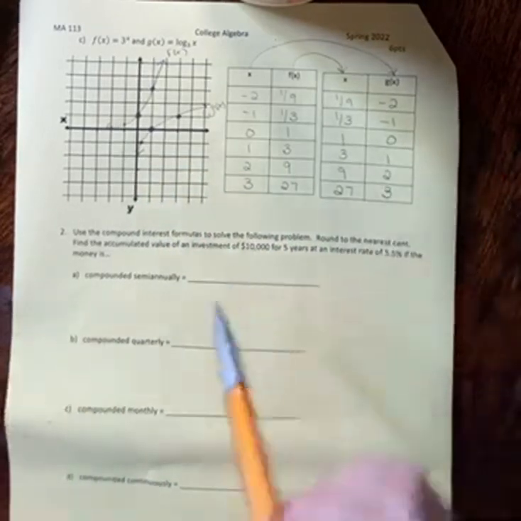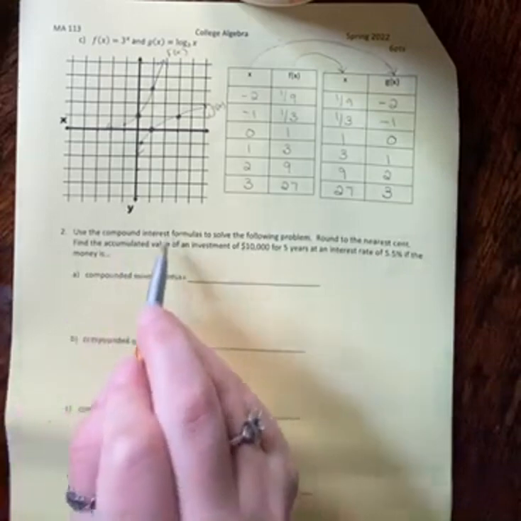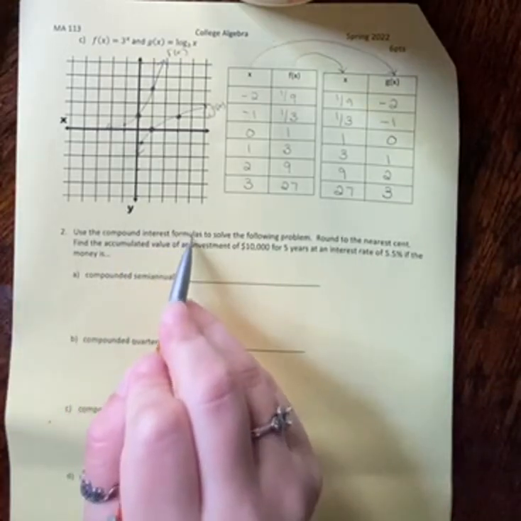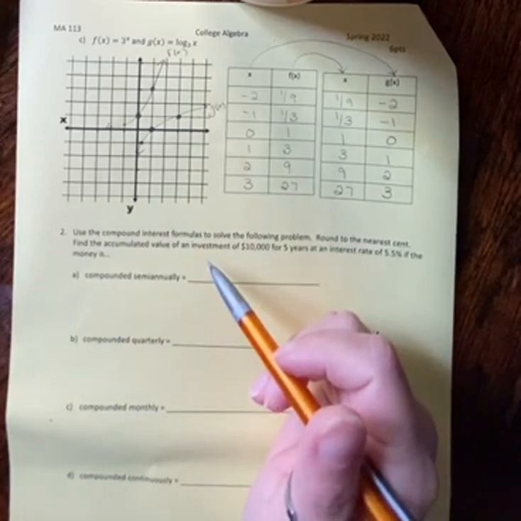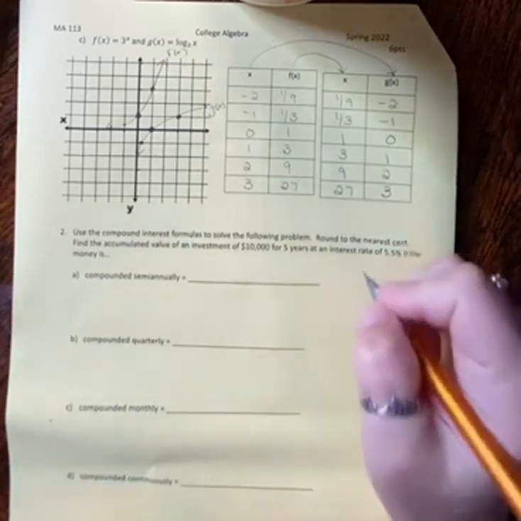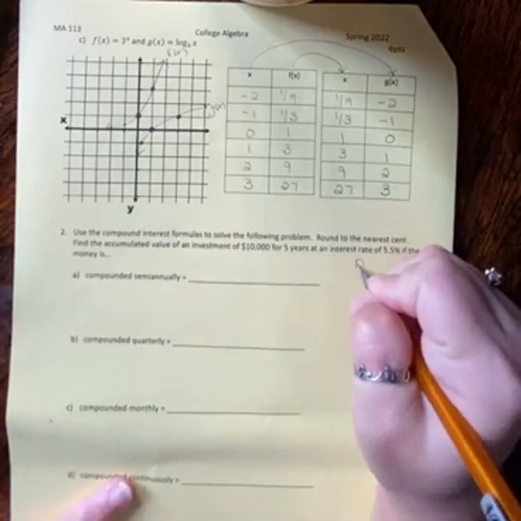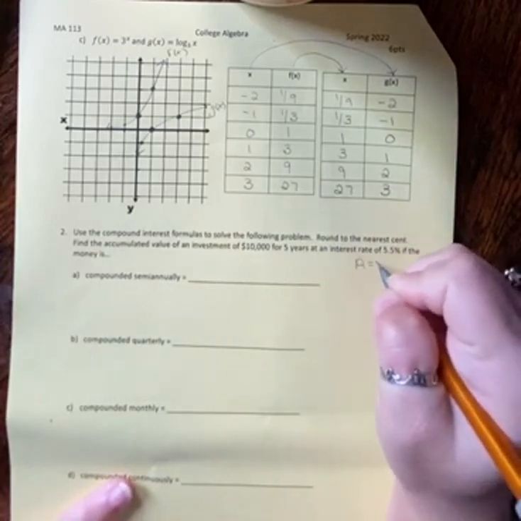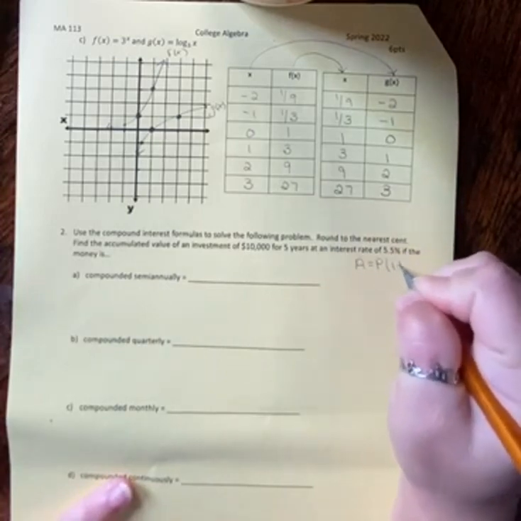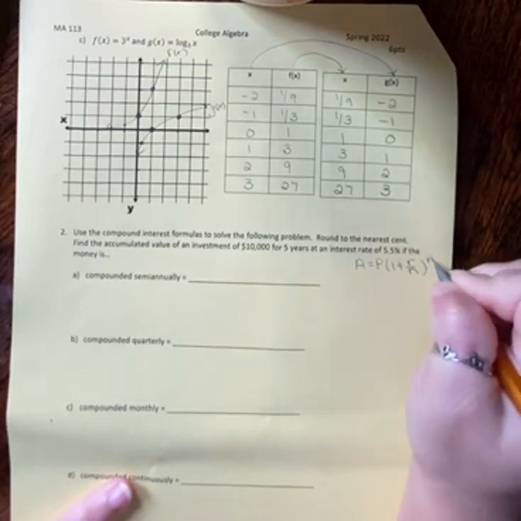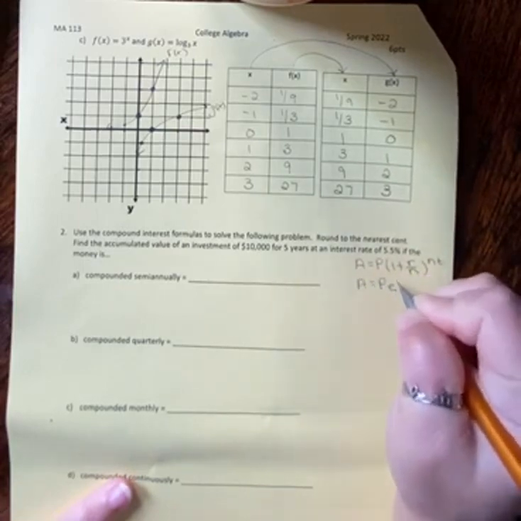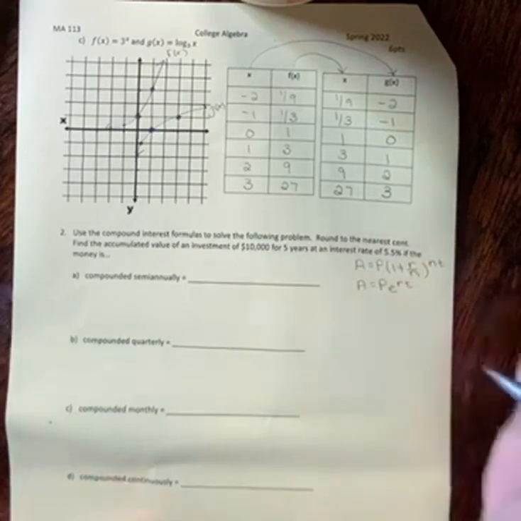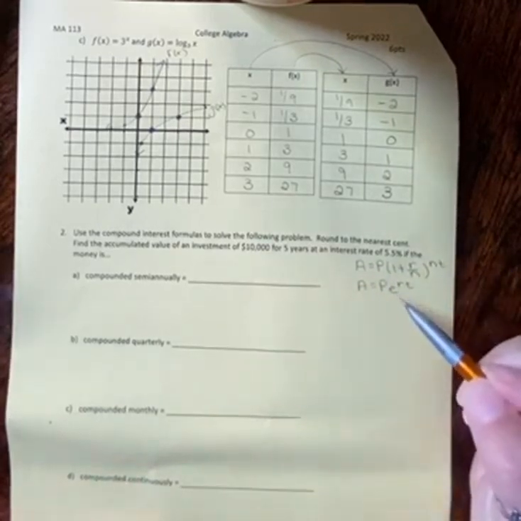All right, let's move on. Number 2 says use compound interest formulas to solve the following problems. So for this, you do have to memorize your compound interest formulas. Compound interest formulas are A equals P times 1 plus r over n raised to the nt, and A equals P e^(rt), or PERT, as I call it. And remember that e is the number e.